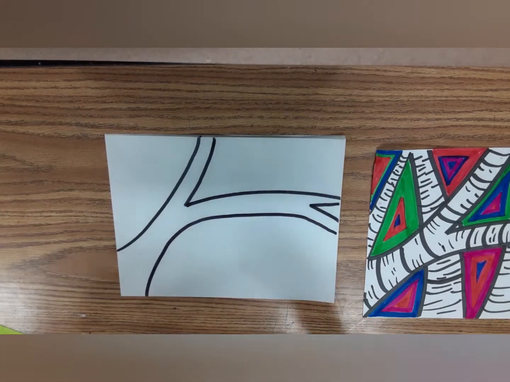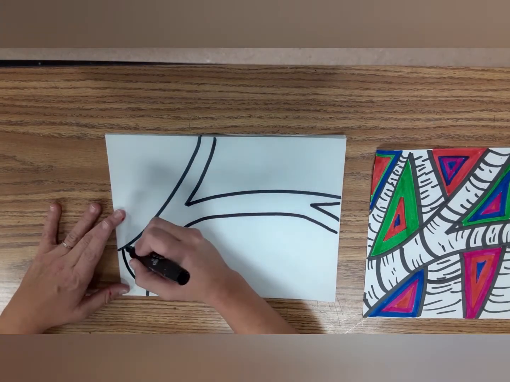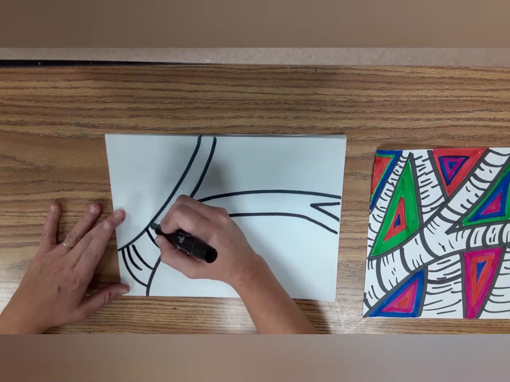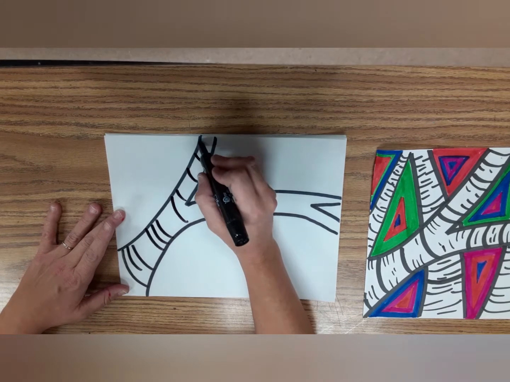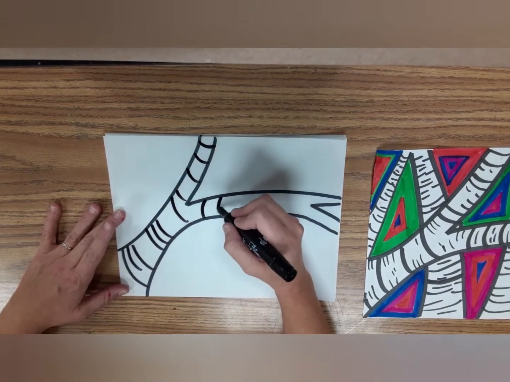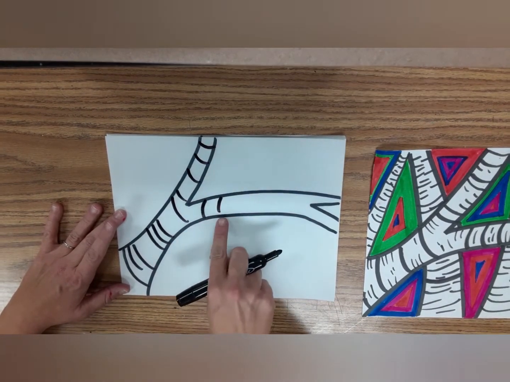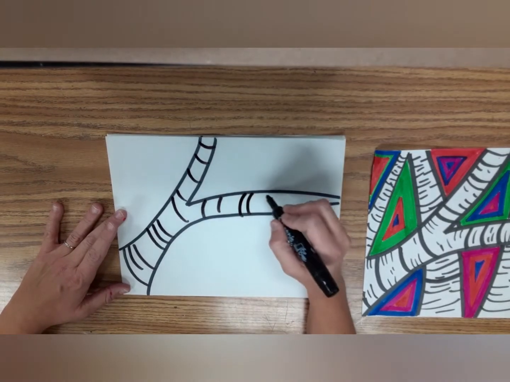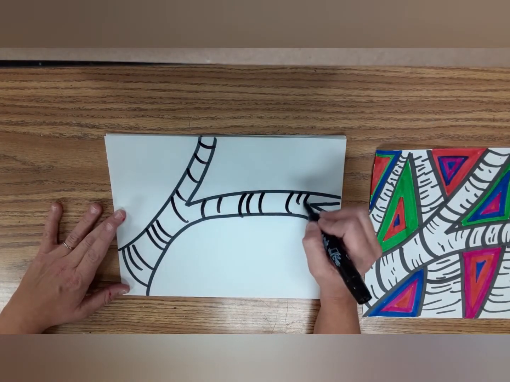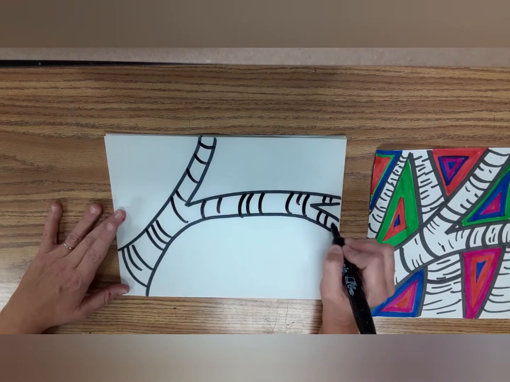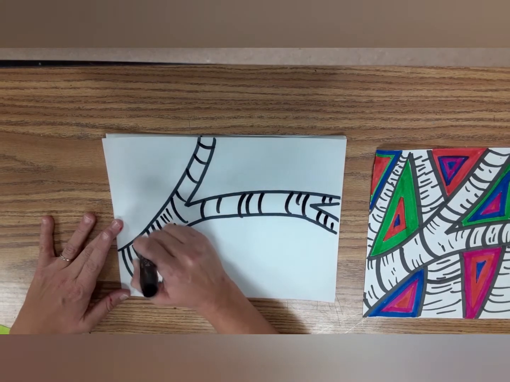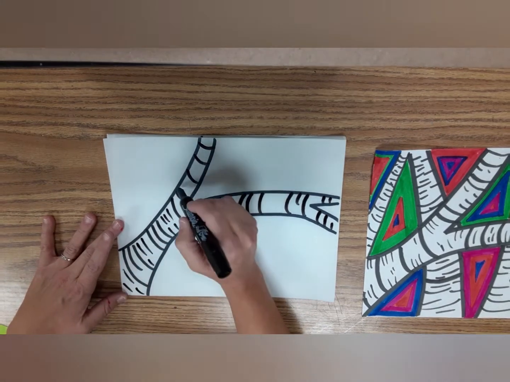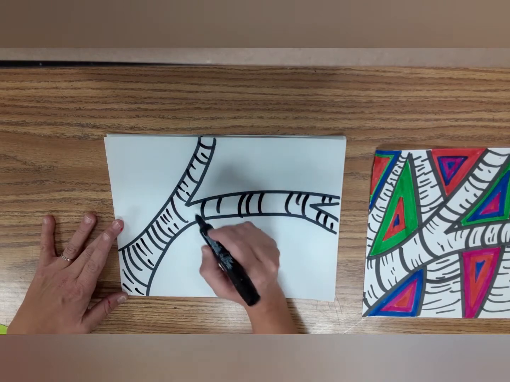All right, the next is I'm going to use these lines to create that implied texture by making bands go around the tree. Some of the bands are going to be closer together, some of them are going to be further apart, some of them are going to go all the way to the end of the branch, some of them won't. It is truly up to you of what you think looks good for your tree. And then I'm going to continue this with some random lines. Some of them hit the end, some of them are just in the middle of the tree.